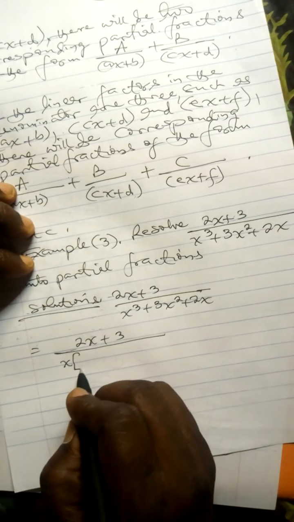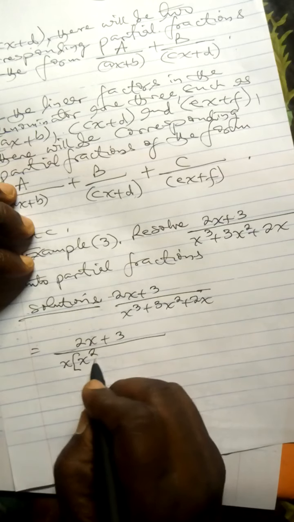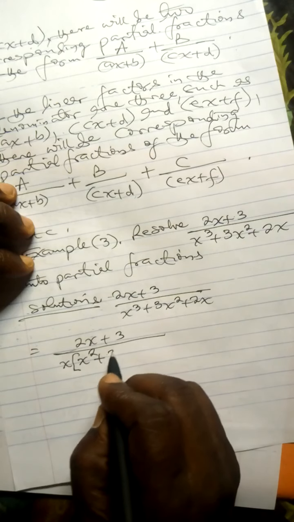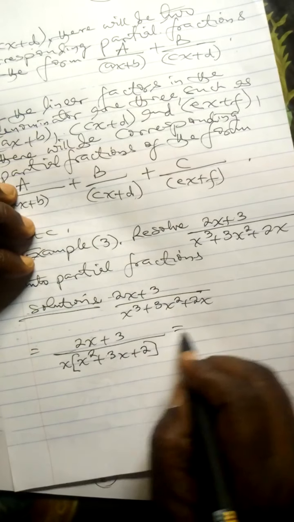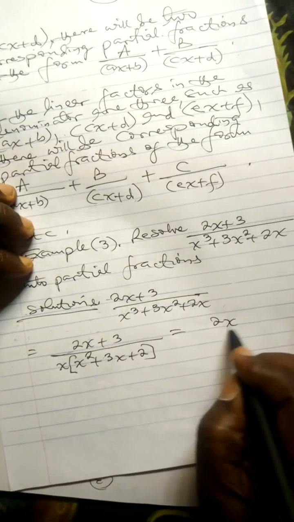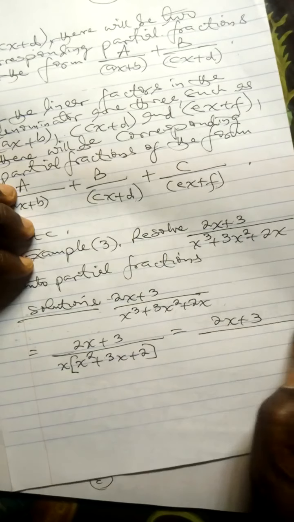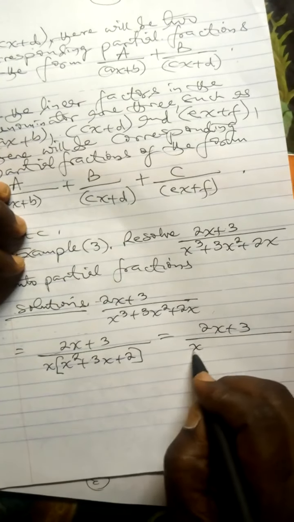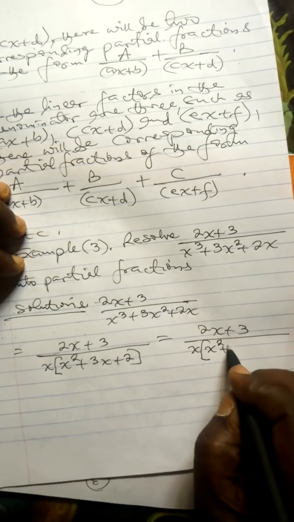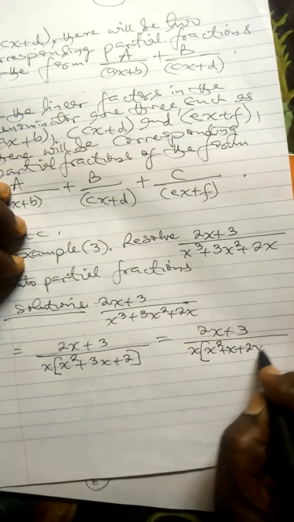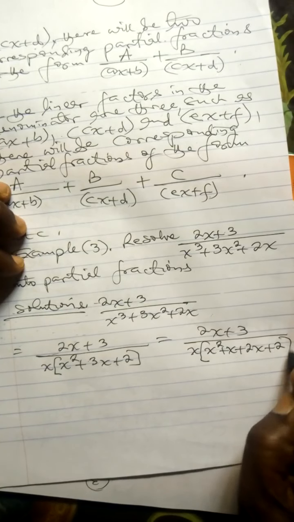x into x squared plus 3x plus 2, which is the same thing as 2x plus 3 over x into x squared plus x plus 2x plus 2.